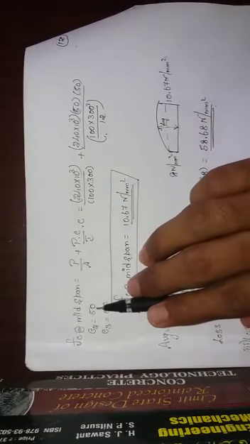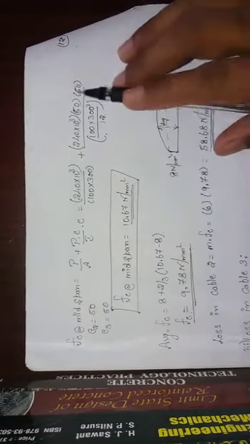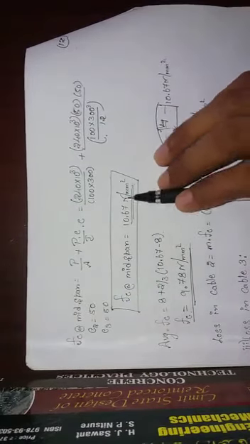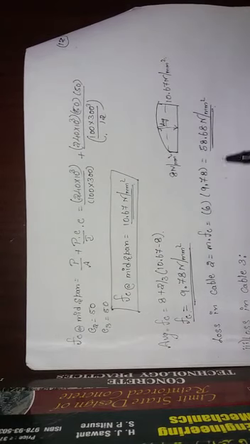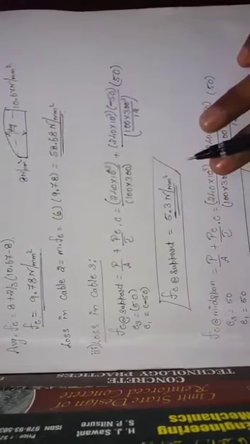Next we will be moving to FC at mid span. It will be 50 and 50, so it is 10.67. So finally, the parabolic equation, by solving you will be getting the same value again, 58.68.